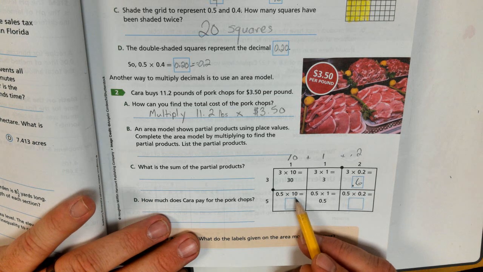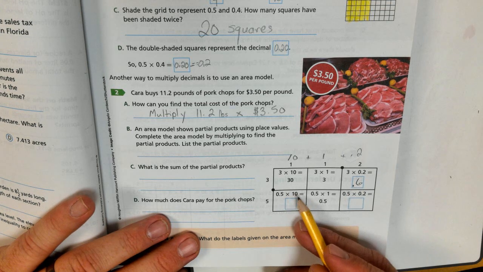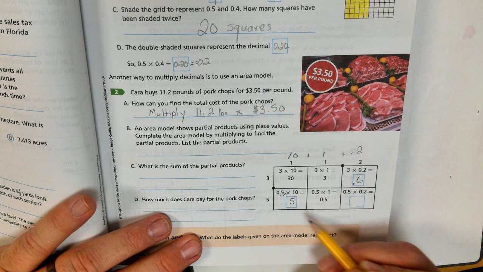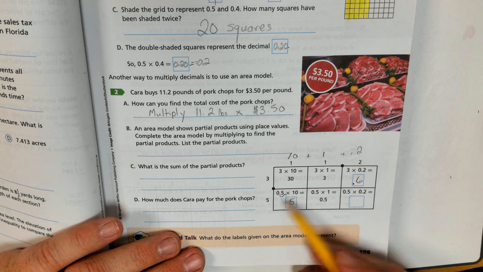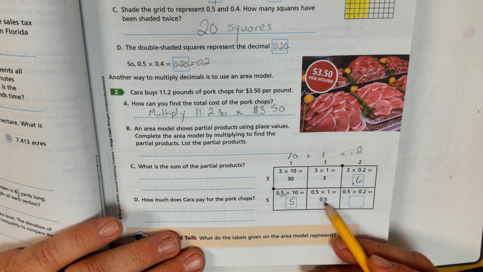So especially when you're multiplying times tens, you can just move the decimal point over. So if I'm multiplying 5/10 times 10, I can just move that decimal here, and I get 5. Okay. Now this next one here is multiplying 5/10 times 1 whole. So 5/10 times 1 is 5/10.